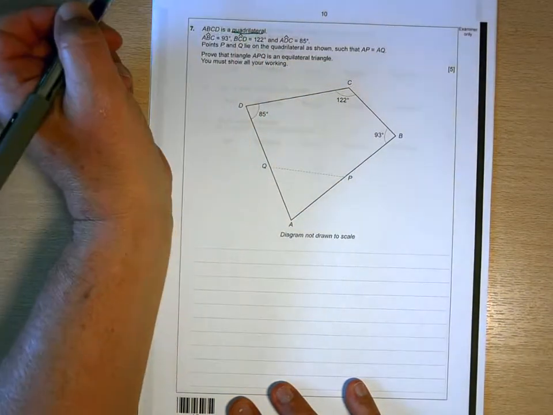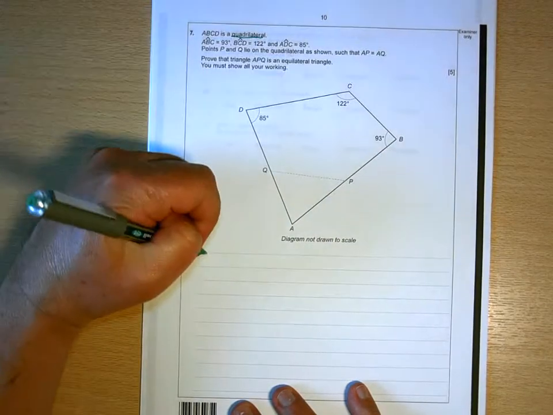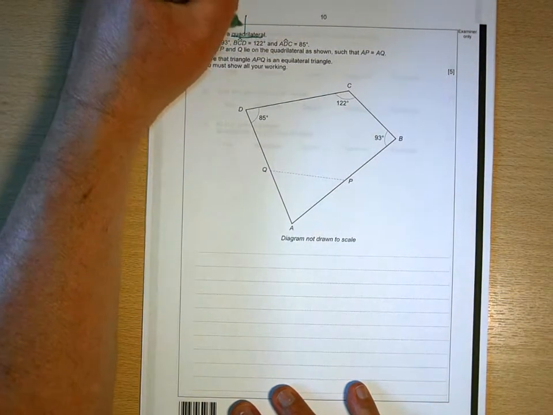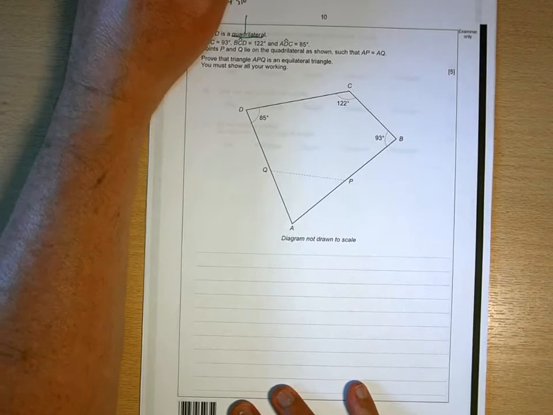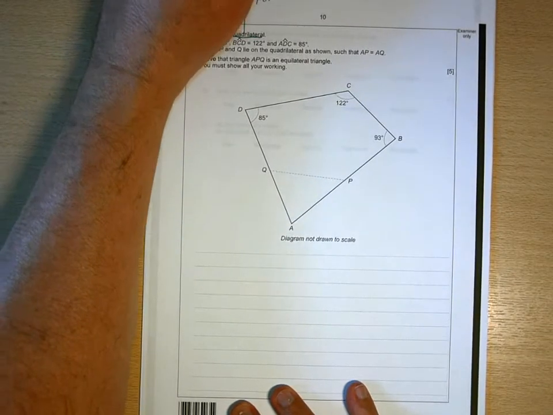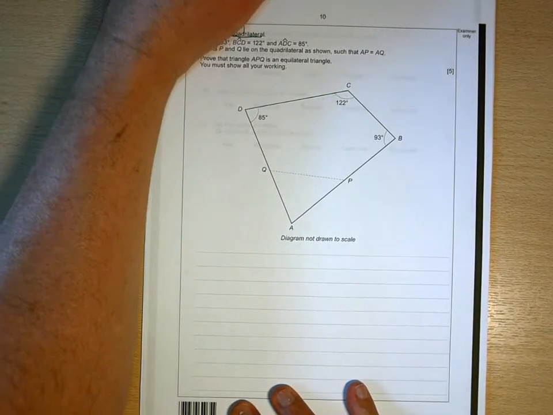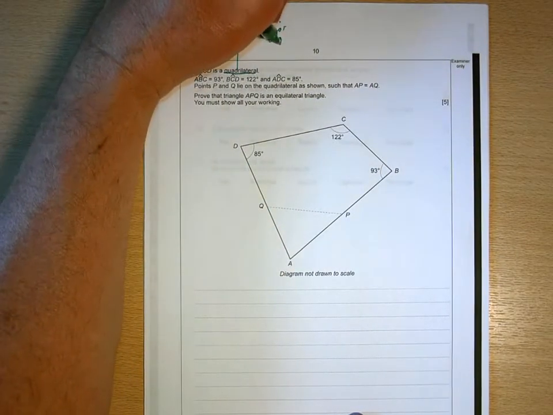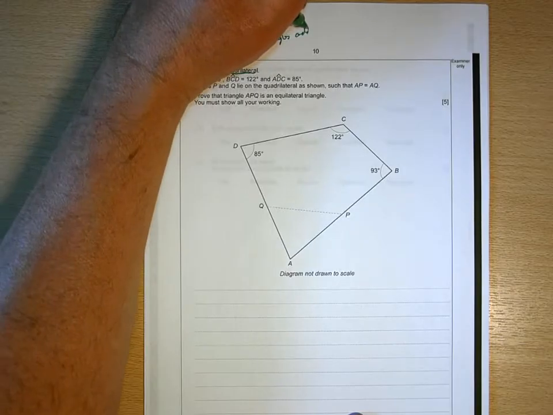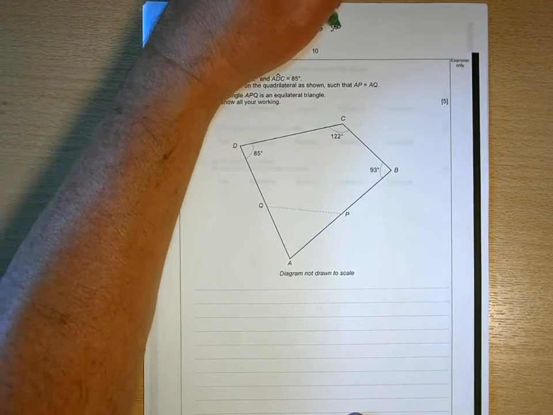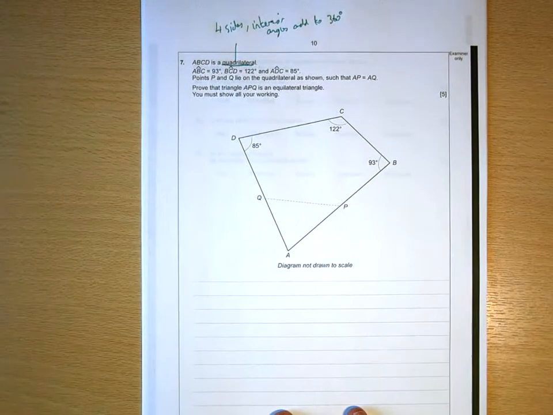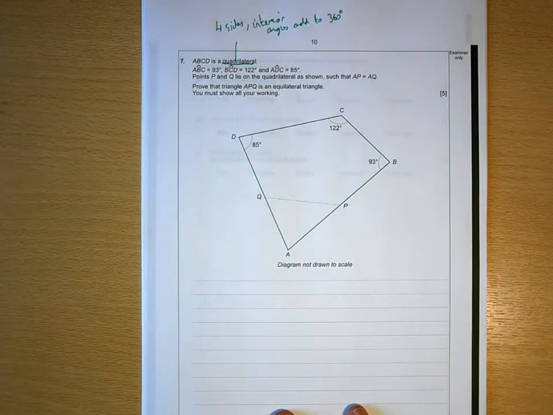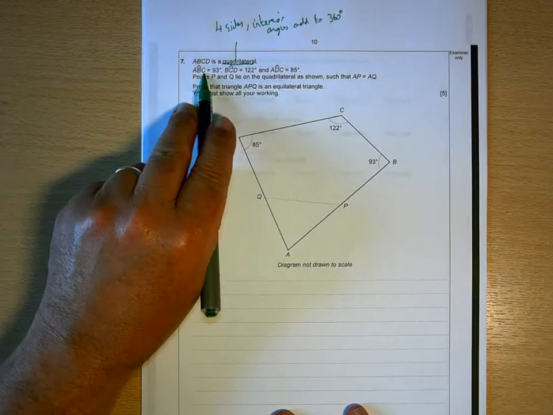So that trigger word there, quadrilateral, is important. 4 sides, interior angles add to 360. If you recognize that, this is a pretty straightforward question.